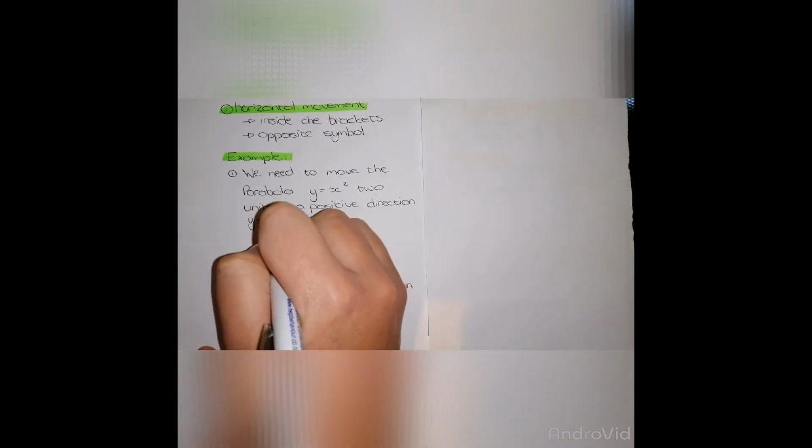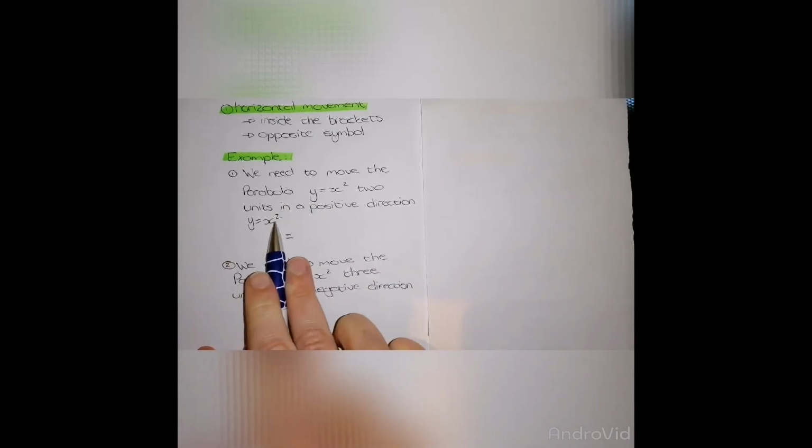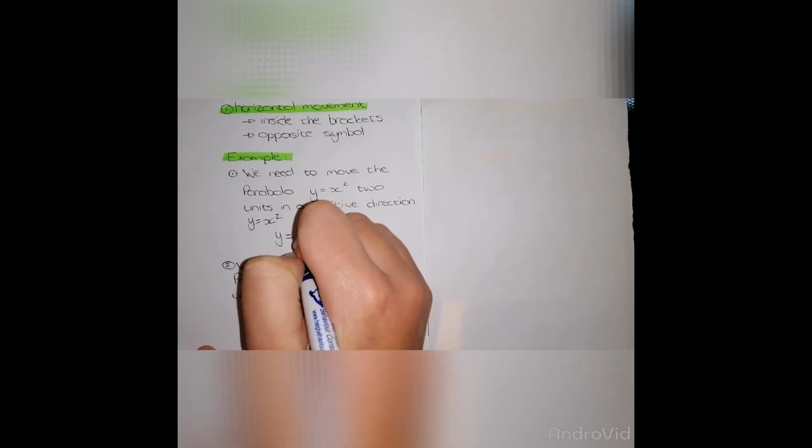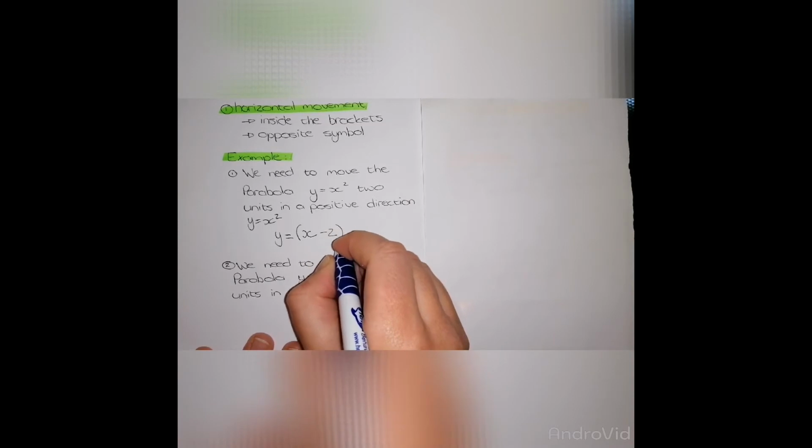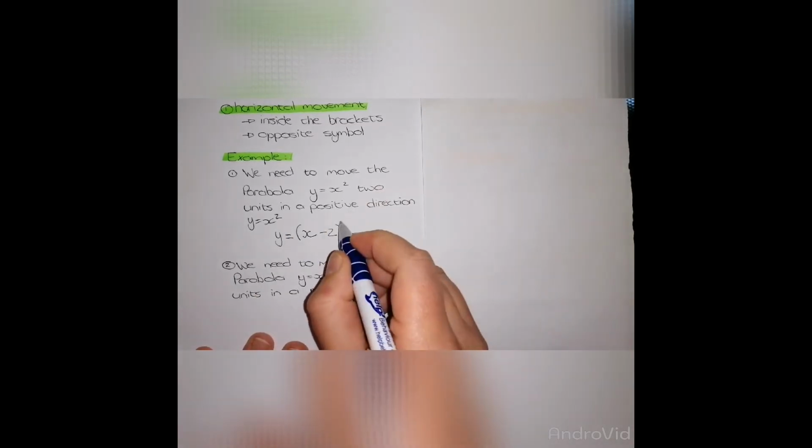We have identified two things that are important when writing the horizontal movement. First one is it needs to be inside the bracket with the x, and the second thing is it needs to be the opposite symbol. So I'm going to write down y is equal to, my x is always in a bracket when I have any movements. So therefore, I'm going to have bracket x, 2 movements in a positive direction, meaning it would have to move to the right, and therefore I write the opposite symbol, which means it'll be -2, close my bracket, and the square that was at the top now goes to the outside.